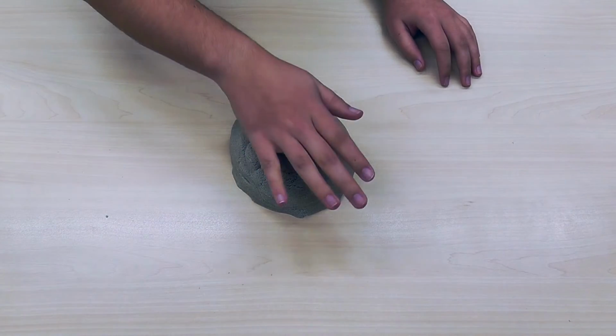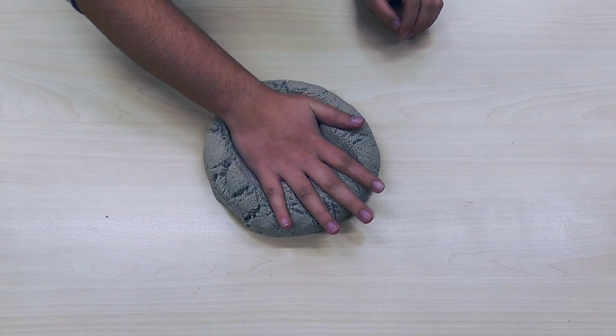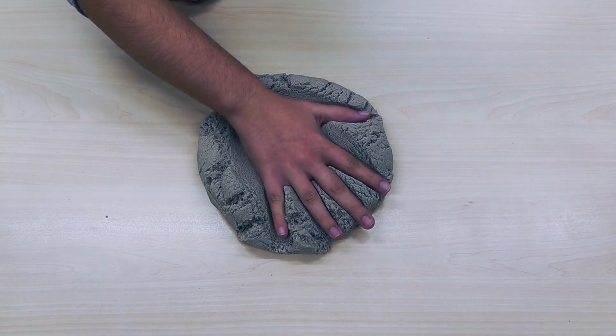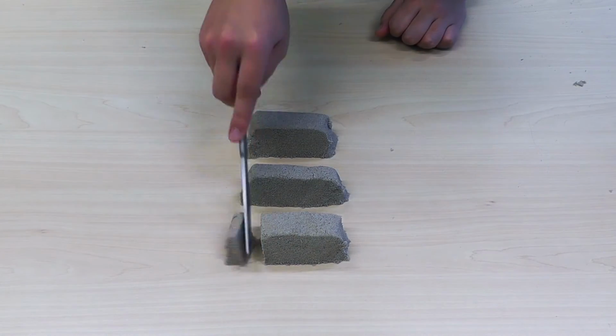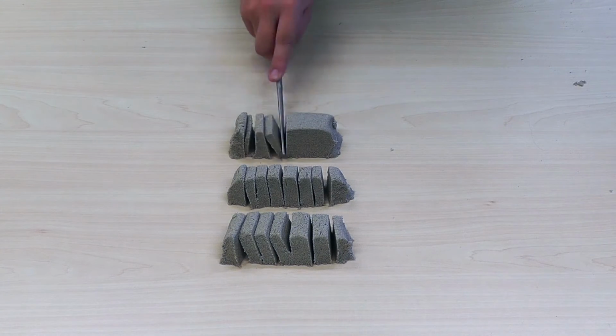When force is applied slowly and on a big area, the sand has time to move out from underneath the pressure and will flow like a liquid. When the same force is applied by a knife, the bonds will break under this concentrated and quick force, so the sand will behave like a solid.